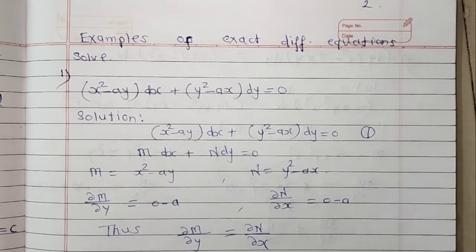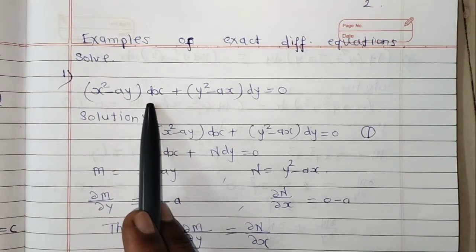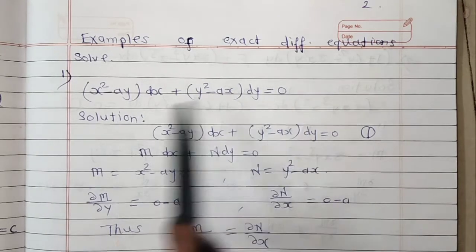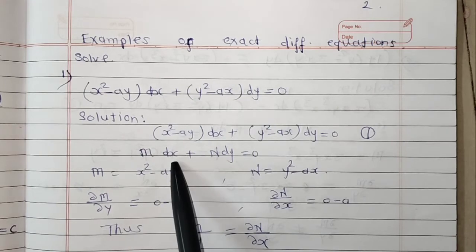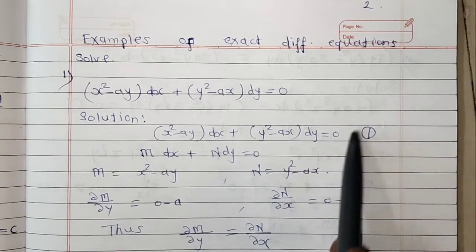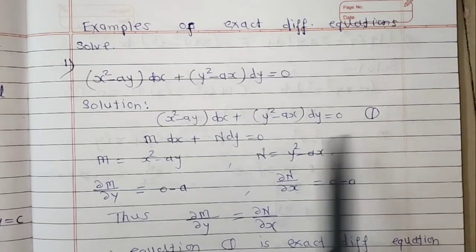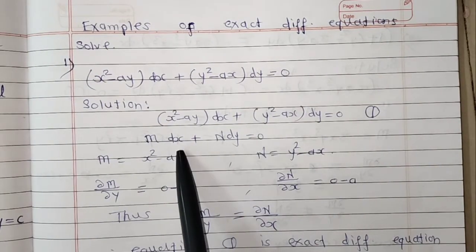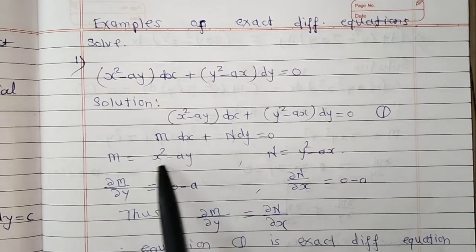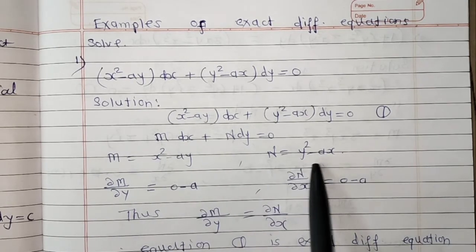Let us consider the first example: (x² − ay) dx + (y² − ax) dy = 0. We have to solve this equation. First write the given equation and note this as equation 1. This equation is in the form M dx + N dy = 0, so here M = x² − ay and N = y² − ax.